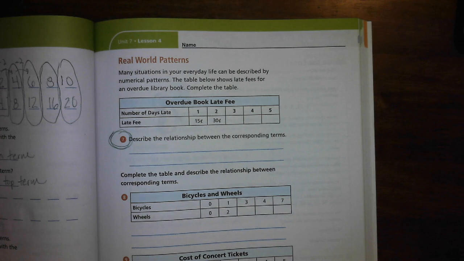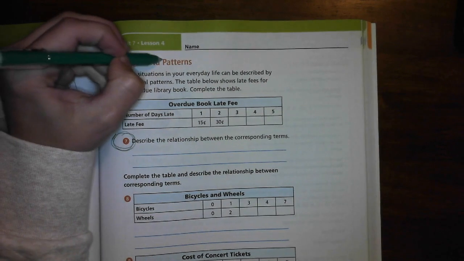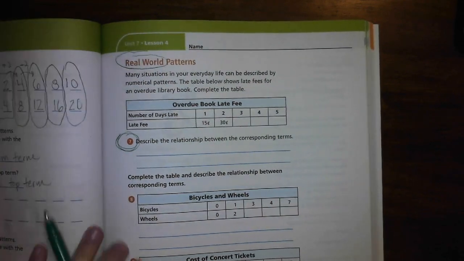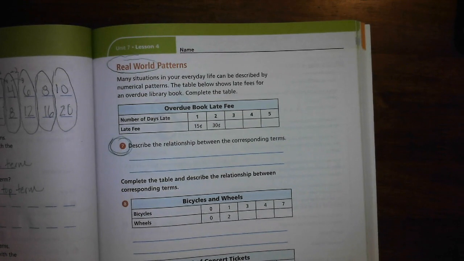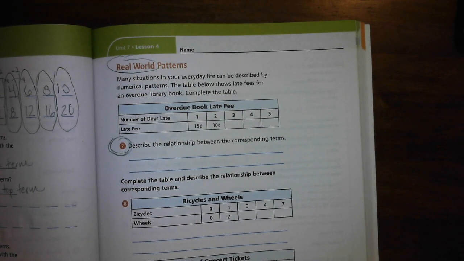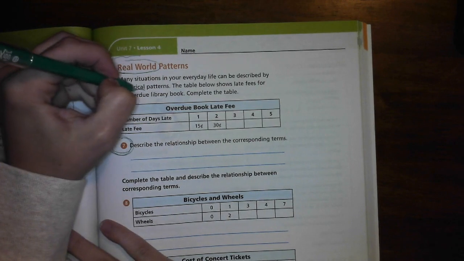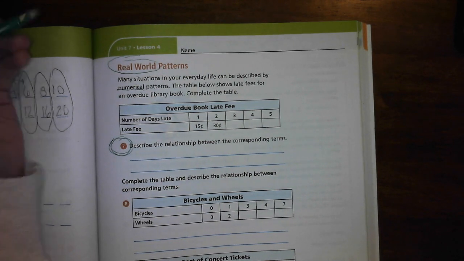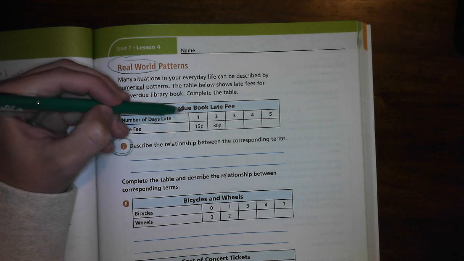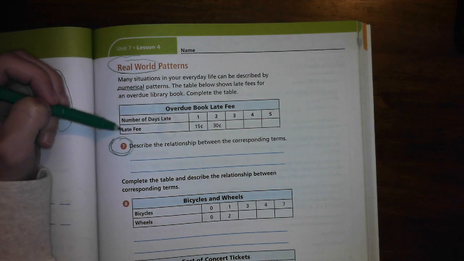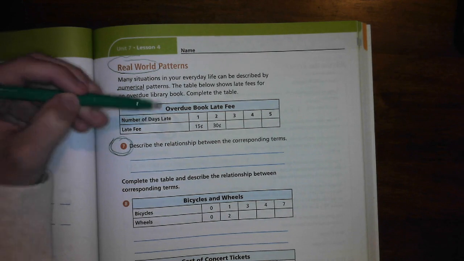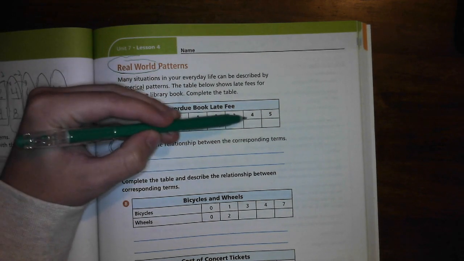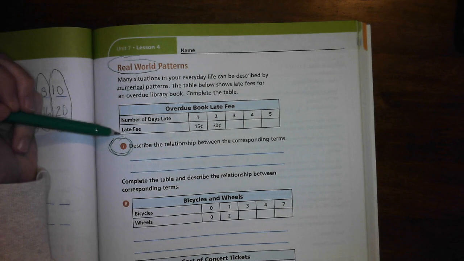Lesson 2 has us looking at patterns and relationships in numbers, but now it has us looking at real-world patterns and relationships. So it says, many situations in your everyday life can be described by numerical patterns. Again, numerical means number. The table below shows late fees for an overdue library book. Complete the table. So here's our title, Overdue Book Late Fee. We have our 2 categories. The number of days late, which is filled in, 1 day late, 2 days, 3 days, 4 days, 5 days late, and then the late fee.